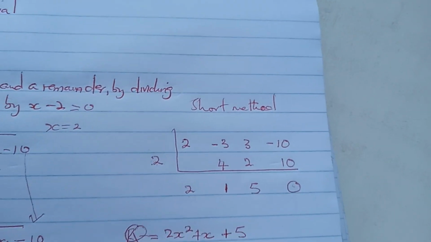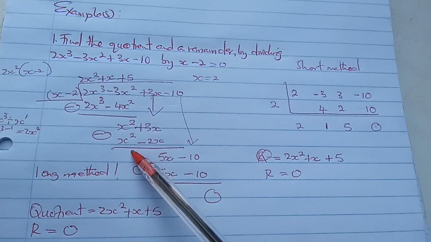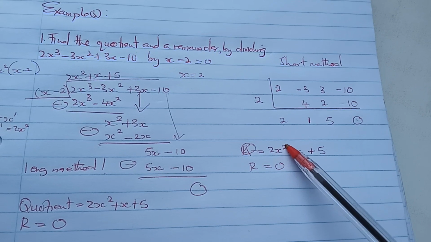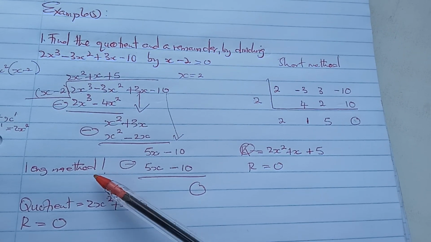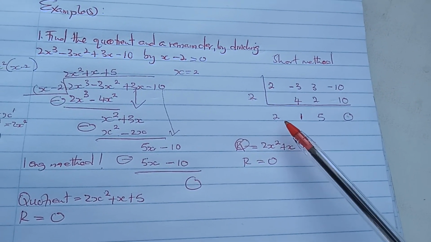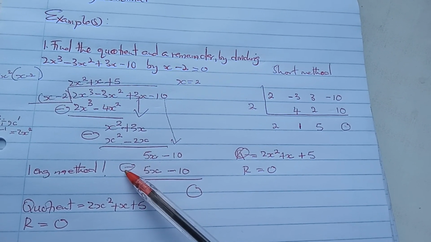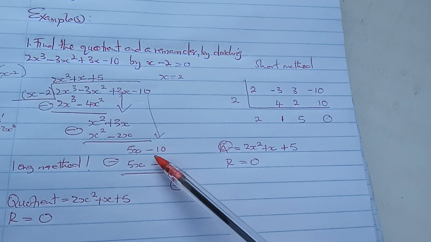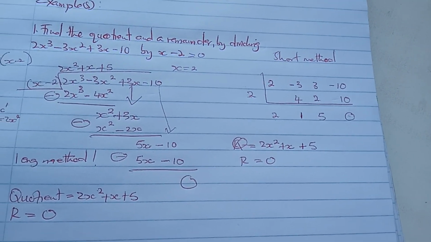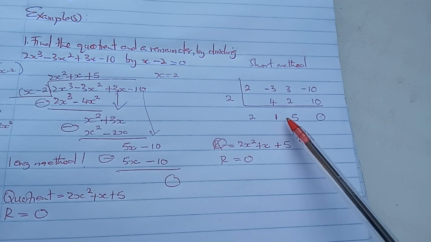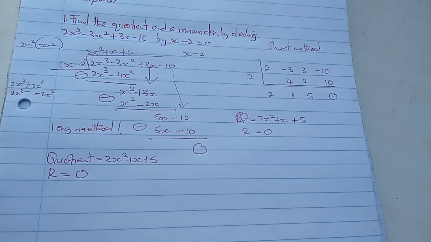Let us now compare. Here we used a long method and here a short method. Before we started, I said we were going to use two methods. We can clearly see that the answers we got when we used the long method are the same as the answers we just got when we used the short method. So it's up to you whether you go for the long method or the short method. This is what we have for the long method and the short method.